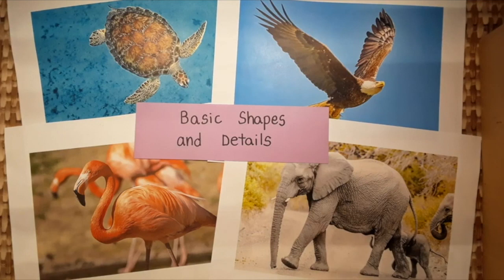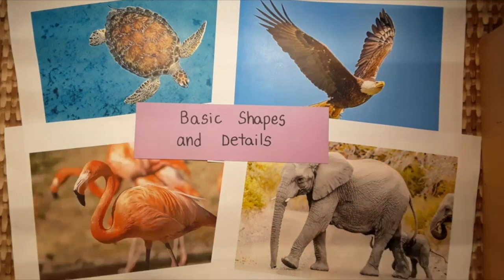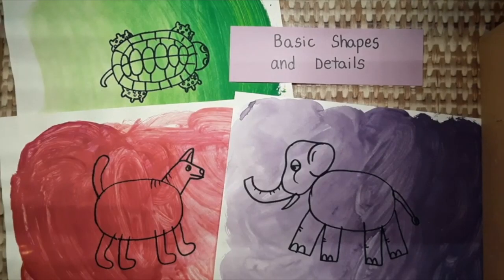The world is full of many different animals. Today, we are learning to draw animals using basic shapes and details. They might look like these when they're done.